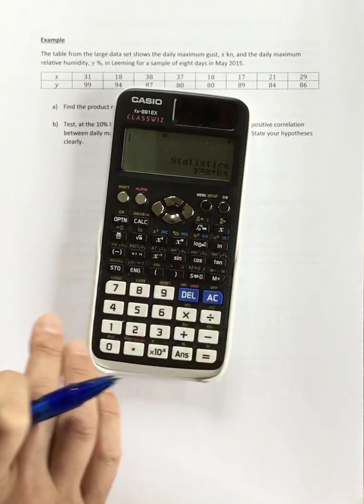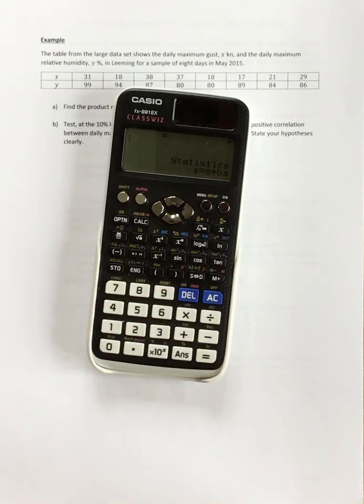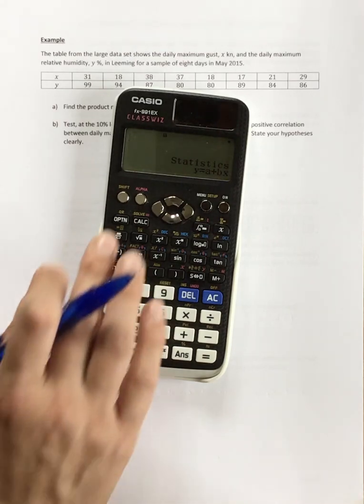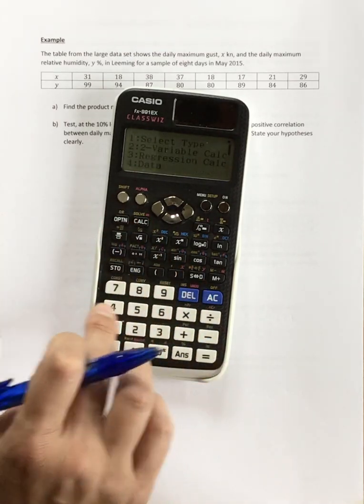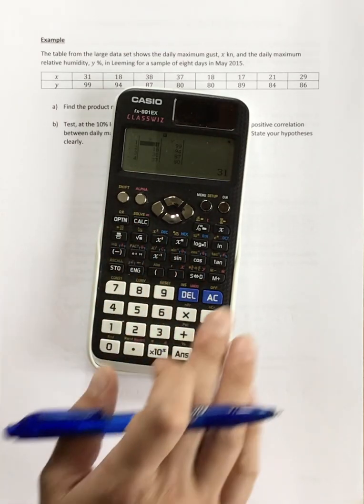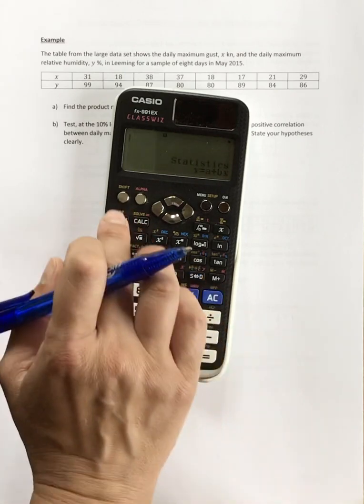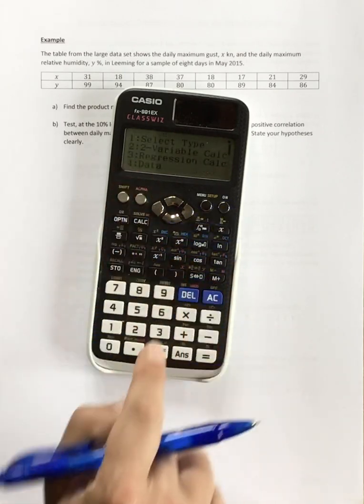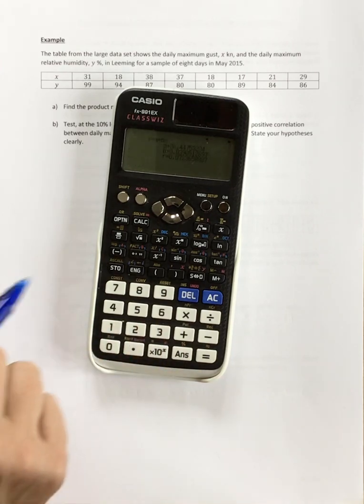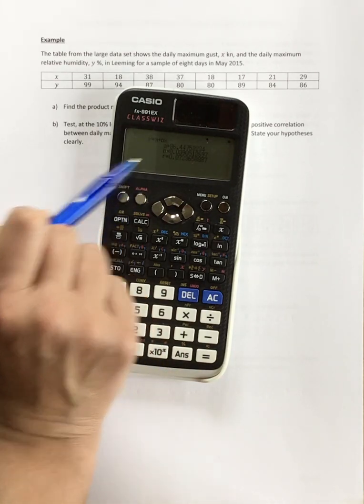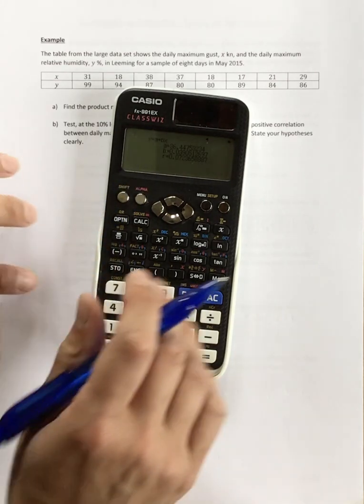So remember, on your calculator, you need to be in mode 6 of statistics, and then you need to select the data type y equals a plus bx because we're looking at linear correlation here. Then you need to enter your data, which I have already done, and then press cancel, and then option number 3 for regression calculations, and there's our r, 0.0724.